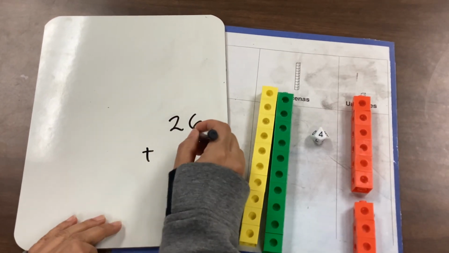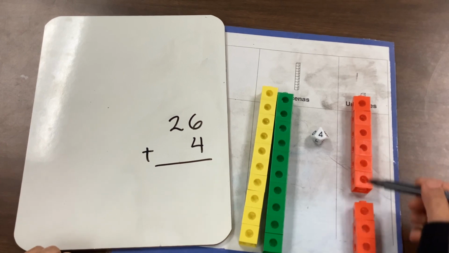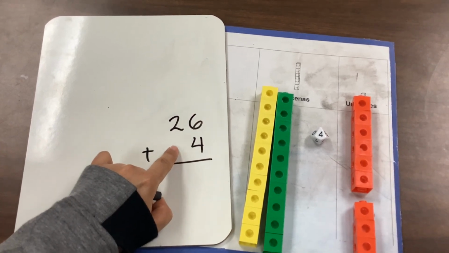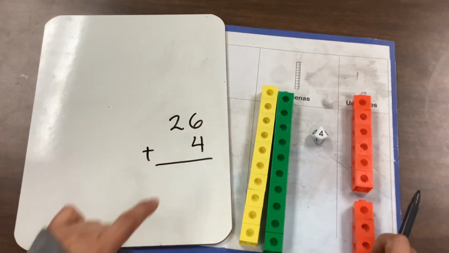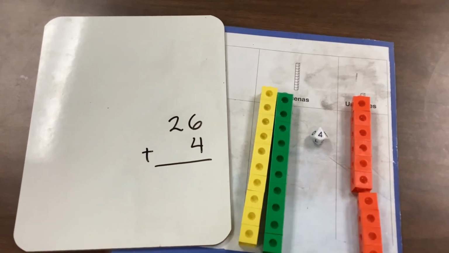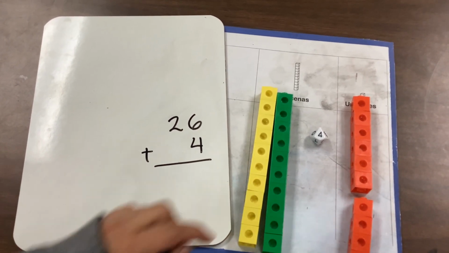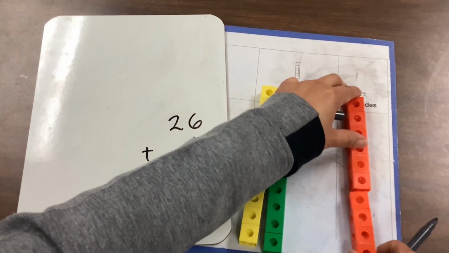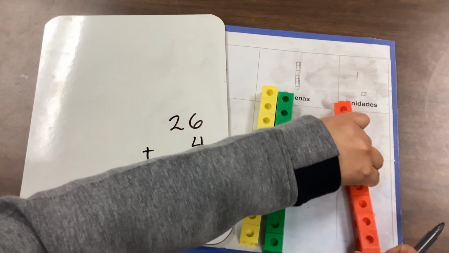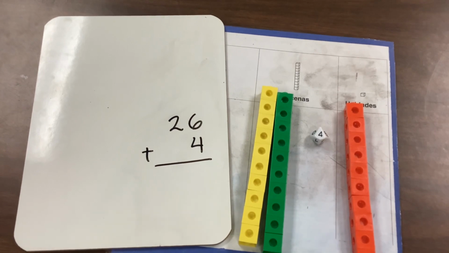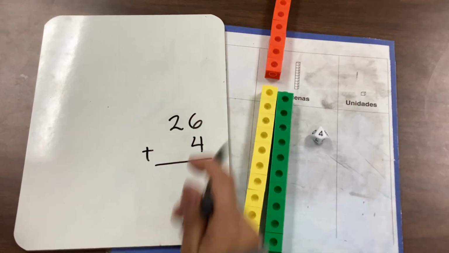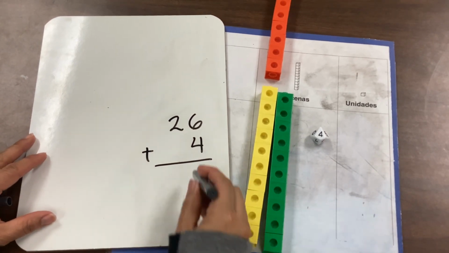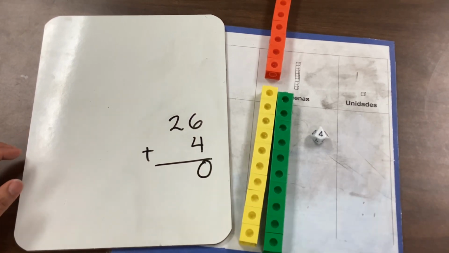26 plus 4, and of course, again, the 4 comes to the ones place, because if I put it here, that is going to tell me that I'm putting 4 tens, and this is not 4 tens, this is only 4. 4 tens would be 40, and this is not 40, this is just 4. So I add them, which means I put them together, and they form another 10. So I carry my 10 to the tens place, and I have 0 ones left.